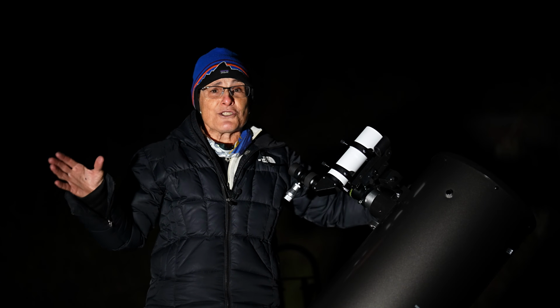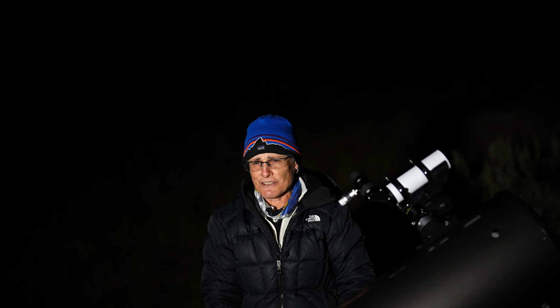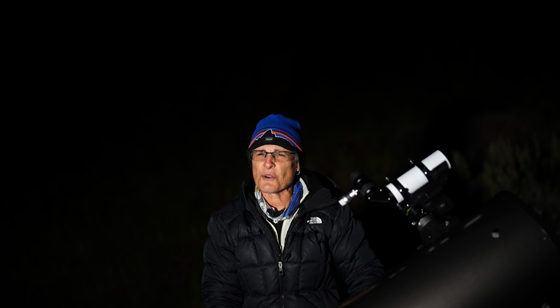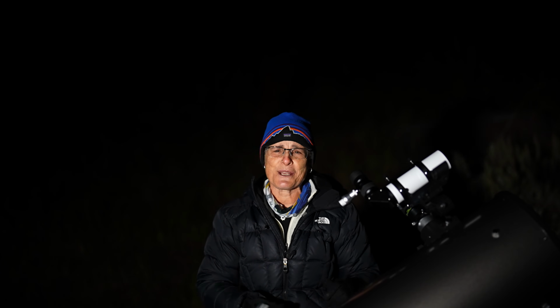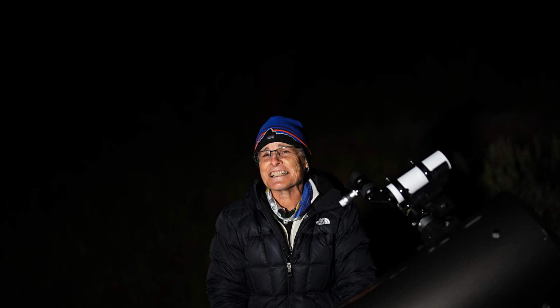years away, magnitude 10. I couldn't quite split it at 50 times magnification, so I increased it to 133 times, and then I was able to split it. Pretty neat. Looks like a pair of headlights.